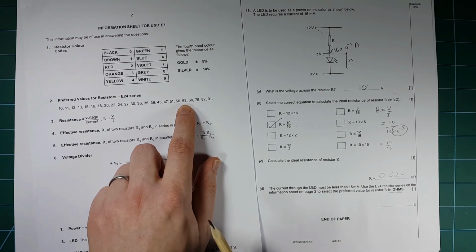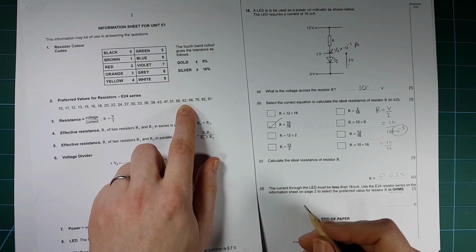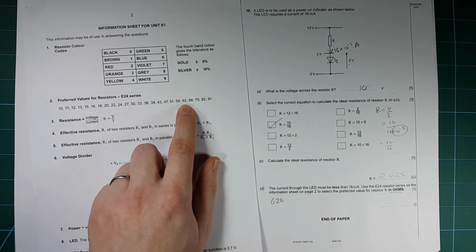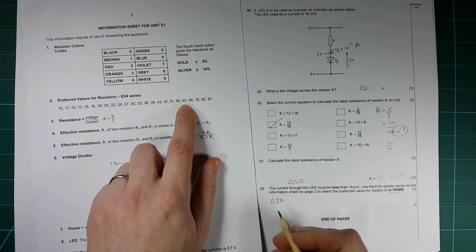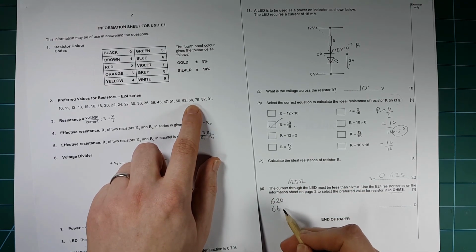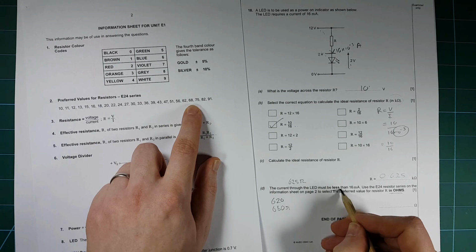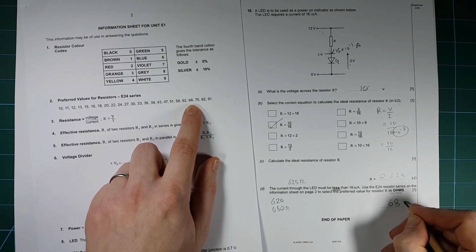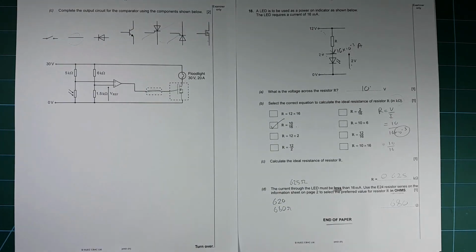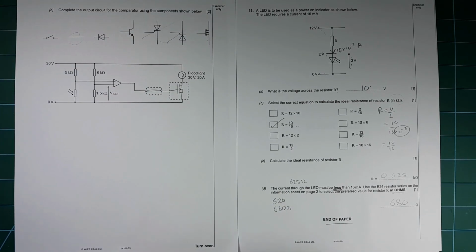So we can't have that one because that would be 620, and this is 625 ohms here. So we've got to go to this one, the next highest, because it has to be less there. So that's 680 ohms. And there we are, end of paper.